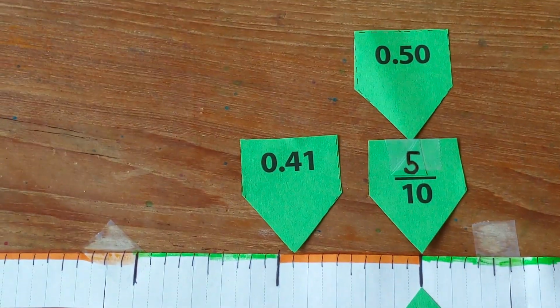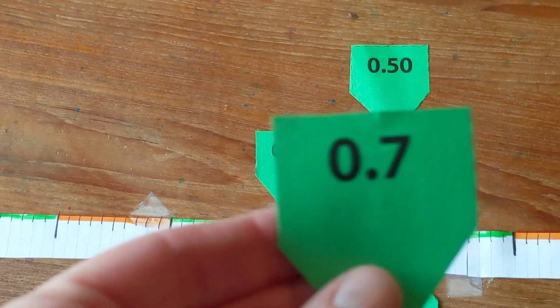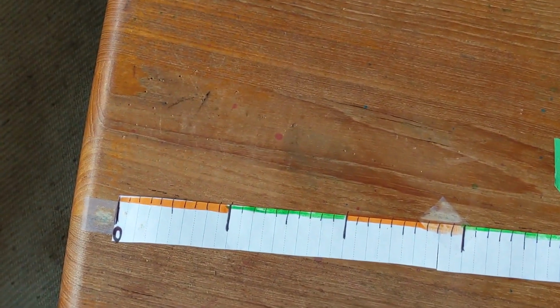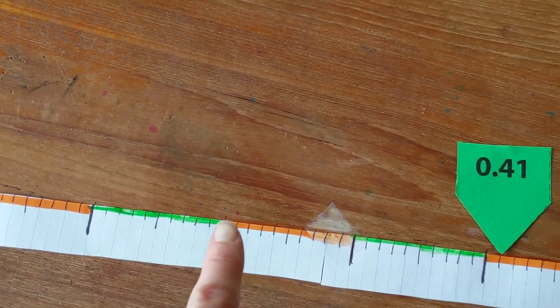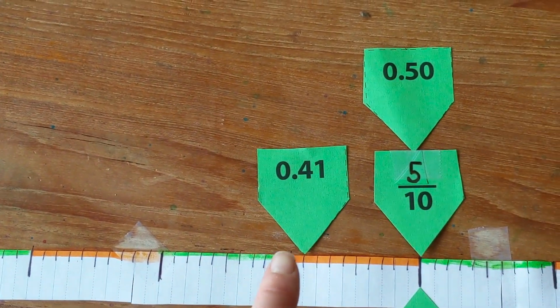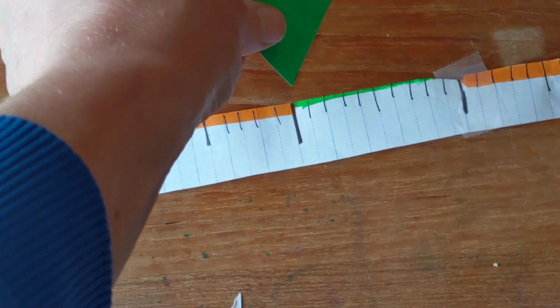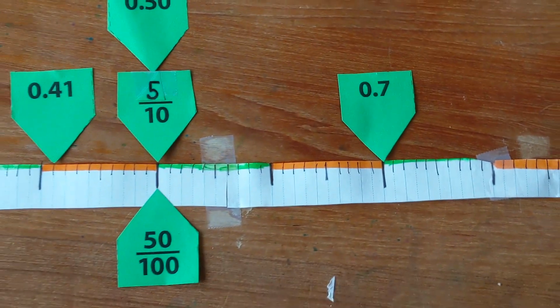Let's take another look at another one. We have the decimal 7 tenths. So let's count over tenths. We have 1 tenth, 2 tenths, 3 tenths, 4 tenths, 5 tenths, 6 tenths, and we have 7 tenths right there. Excellent.